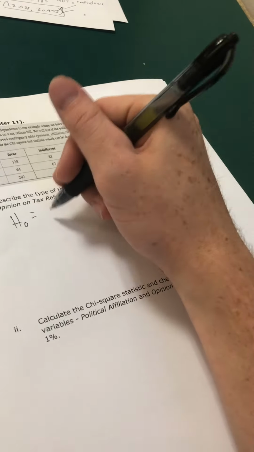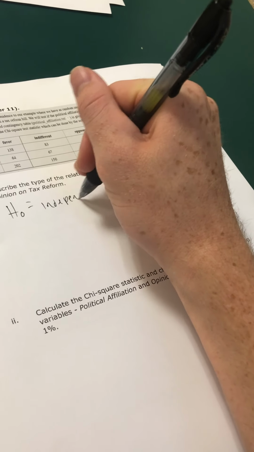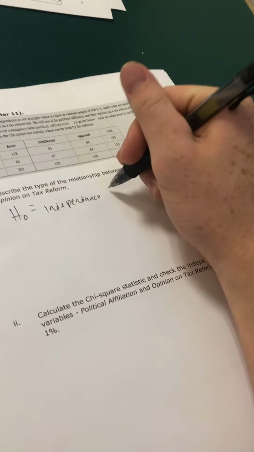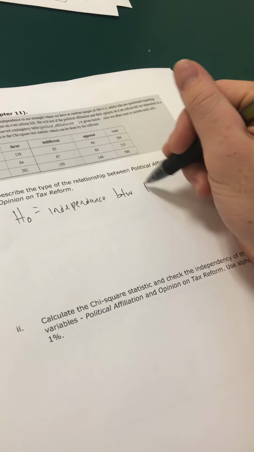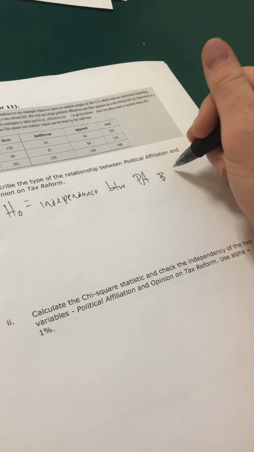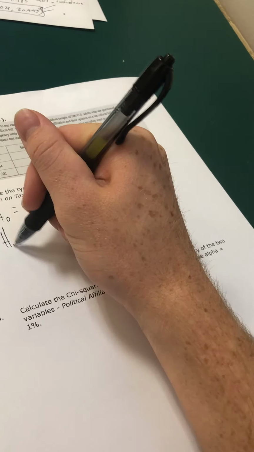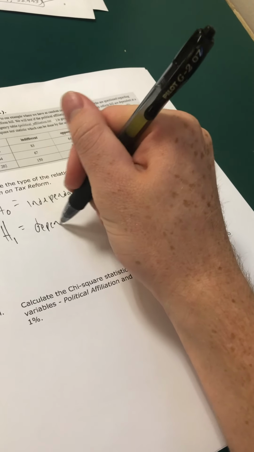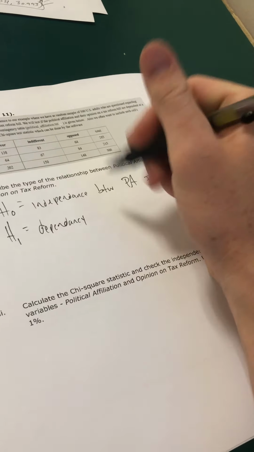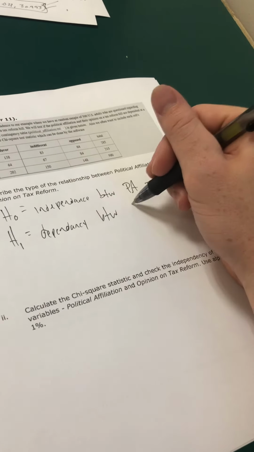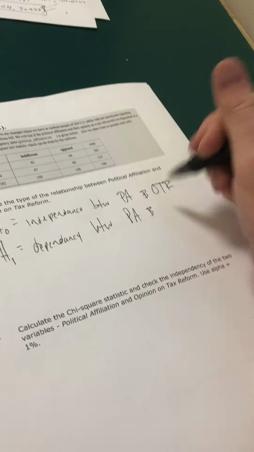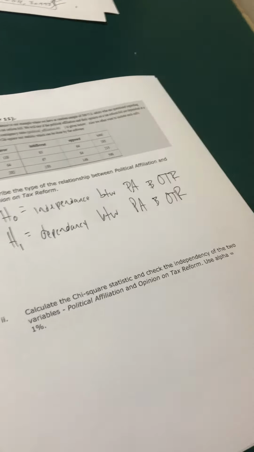So the null hypothesis is going to be that there's independence between political affiliation and opinion on tax reform. And the alternative is that there's dependency between political affiliation and opinion on tax reform.